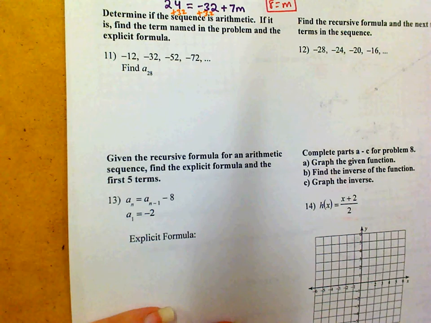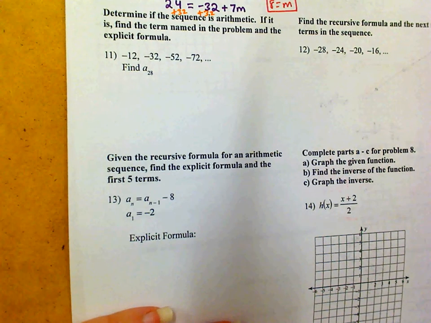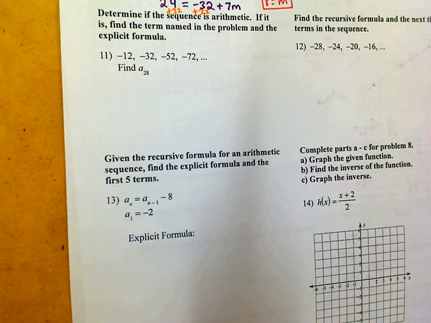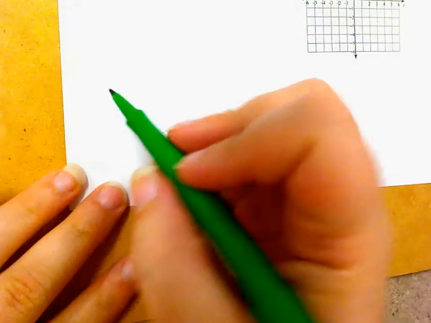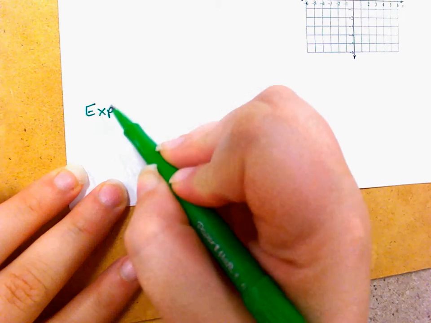Do we need to write those down right quick? You have plenty of space in the bottom on this side of the paper, so let's go ahead and write those down. Let's write down explicit and recursive.